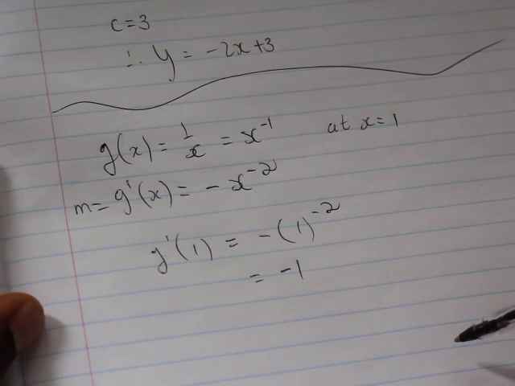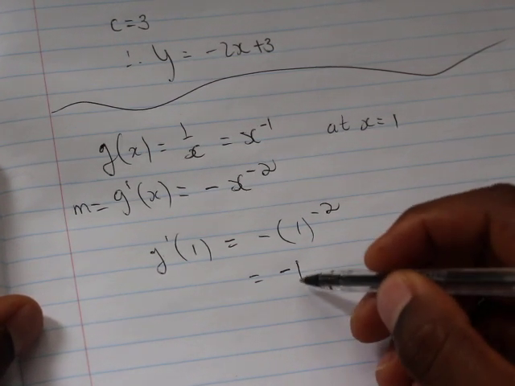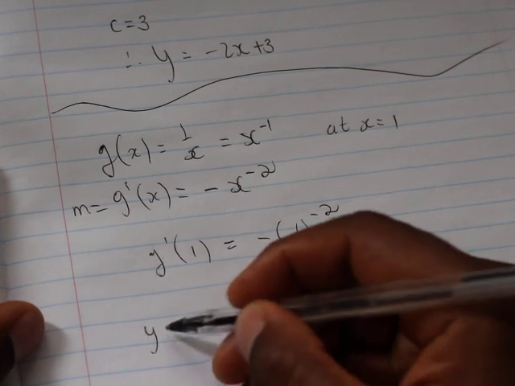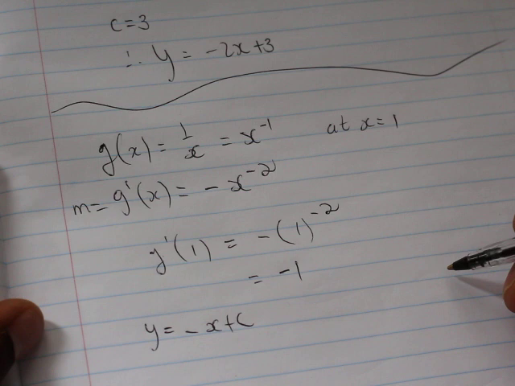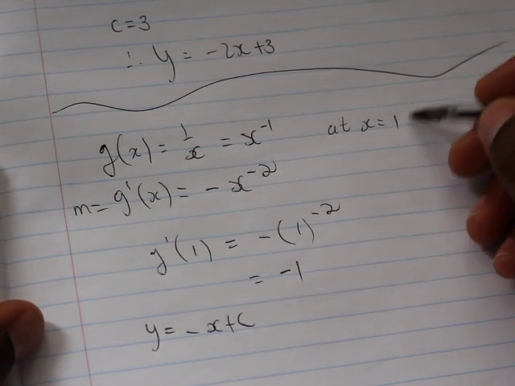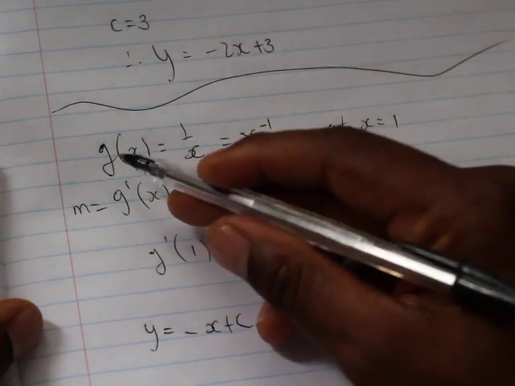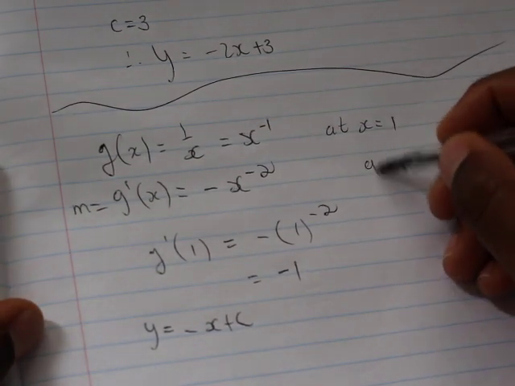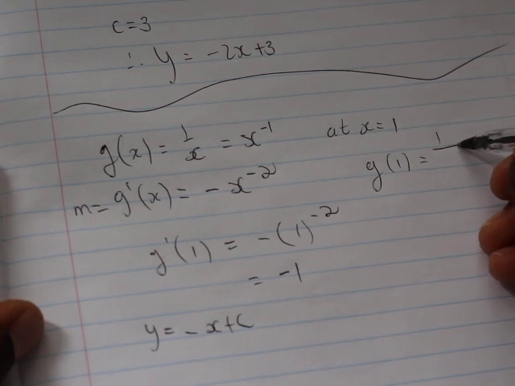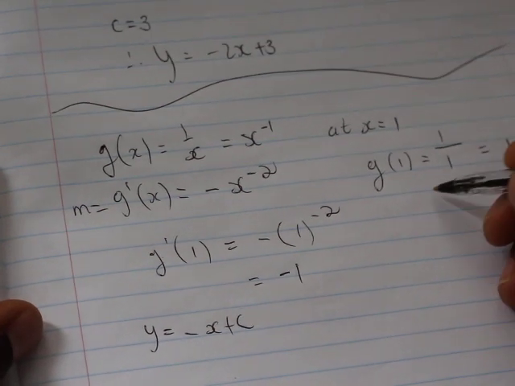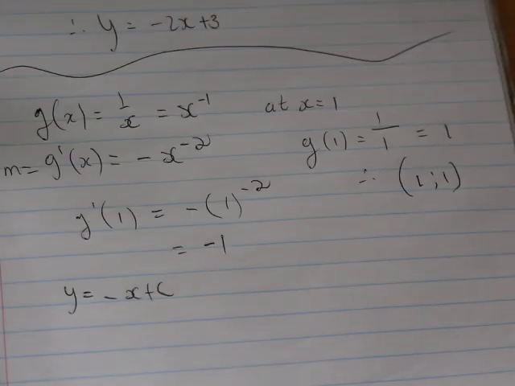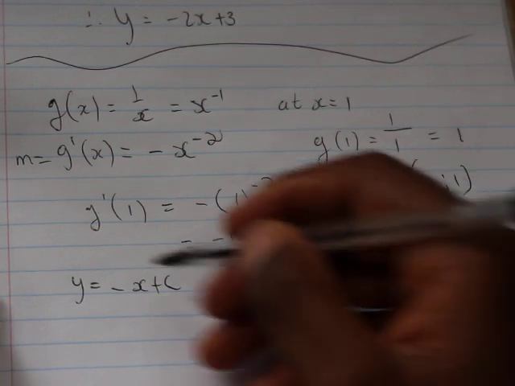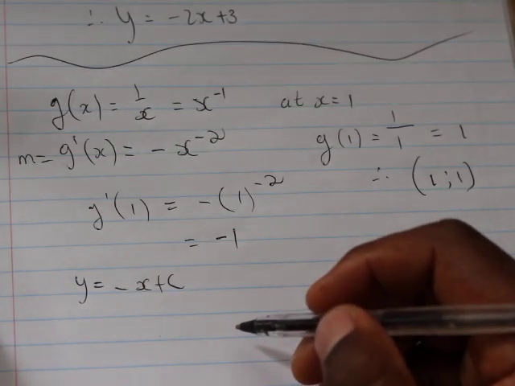Okay, so now that we've got the gradient, when we are using this formula to find the c, we need to use a point, right? So we're going to substitute this into the original function g to find the corresponding y value. So g of 1 is basically 1 over 1, which is 1. So therefore our coordinate is (1, 1), right? So let's substitute (1, 1) into this function here and find the c.